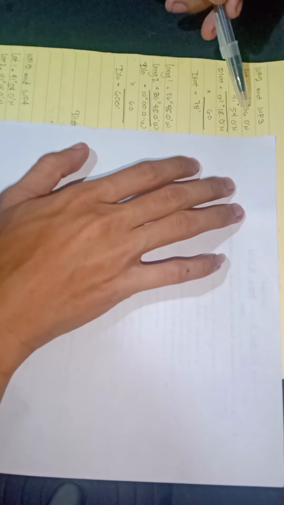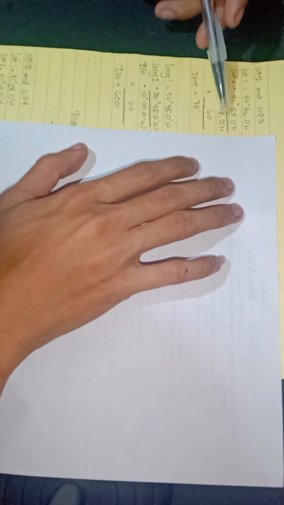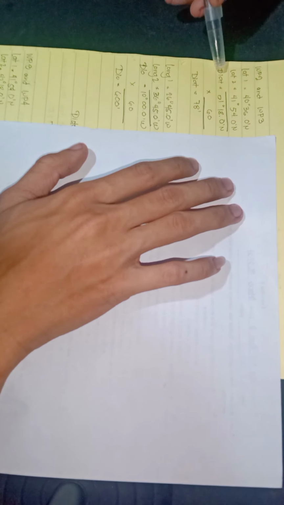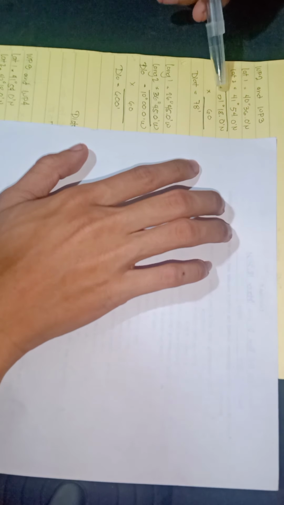So in this situation, we can compute the waypoint 3 course and distance to waypoint 2. Our waypoint 2 and waypoint 3 have latitude 1 and latitude 2, which are 40 degrees 36 minutes north for latitude 1, and 41 degrees 54 minutes north for latitude 2. They have the same name, so we can subtract them. The answer is the d-lat of 1 degree 18 minutes north.